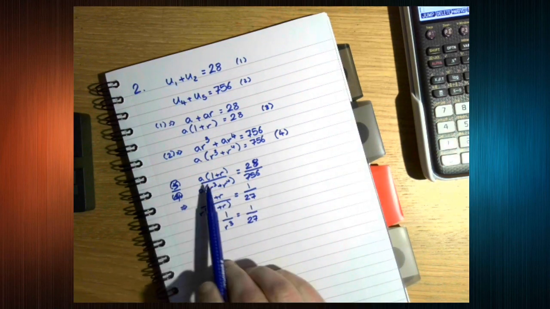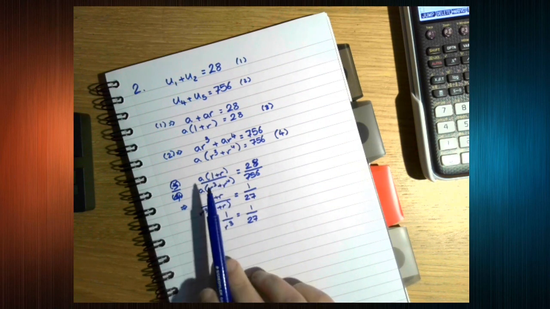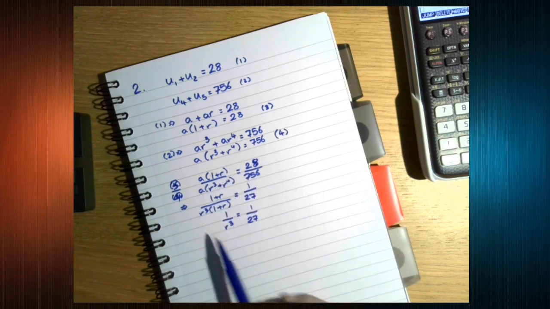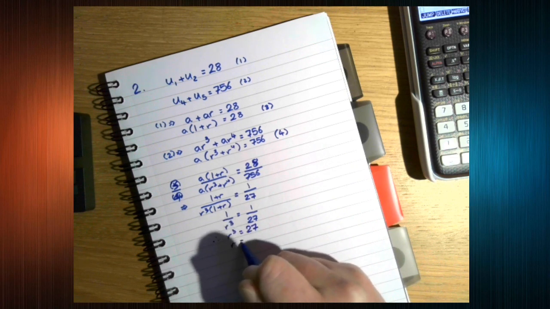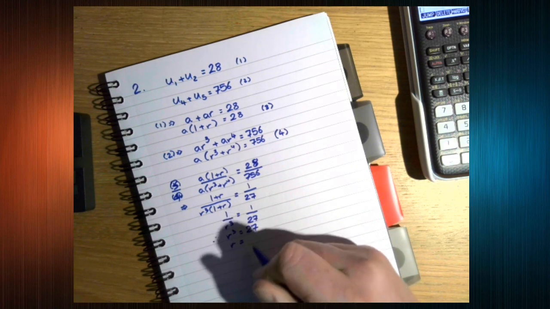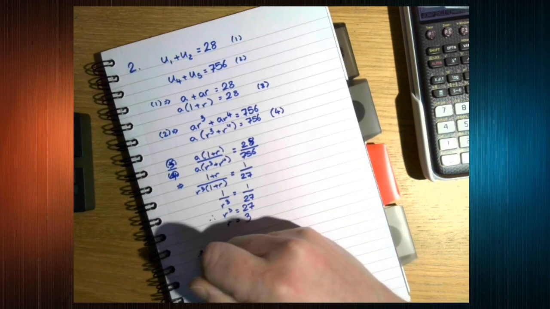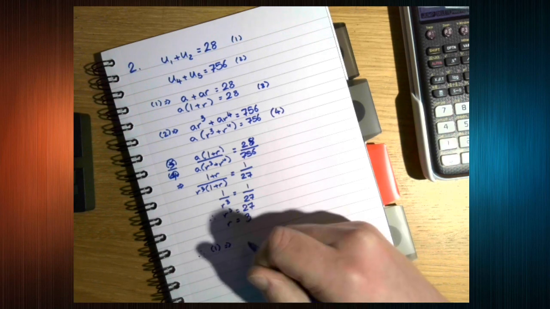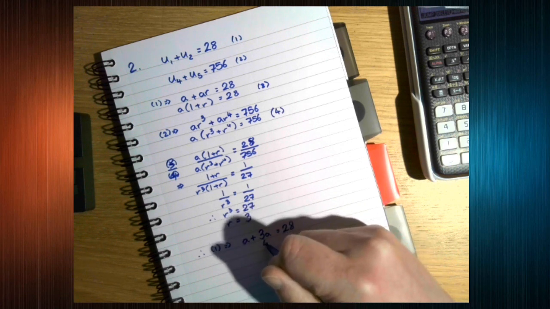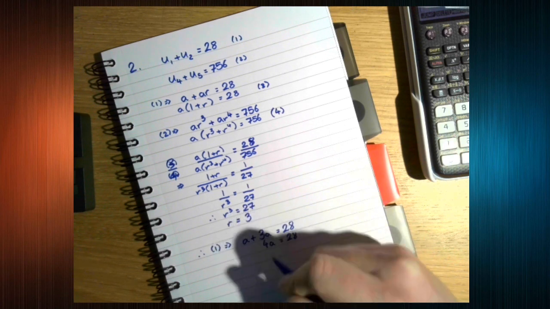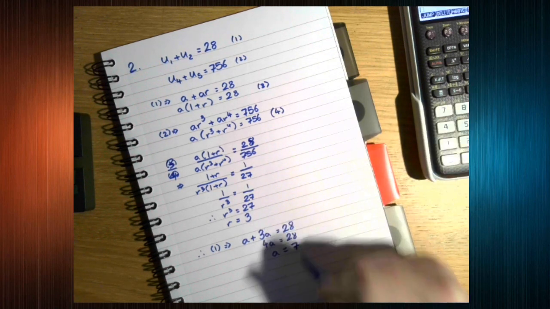Now obviously if I'd done this fraction the other way up, it would have been a little easier, but this is proving that it works regardless. So R cubed is 27, R is 3. Now we know from equation 1 that A plus 3A is 28, 4A is 28, and so A is 7.